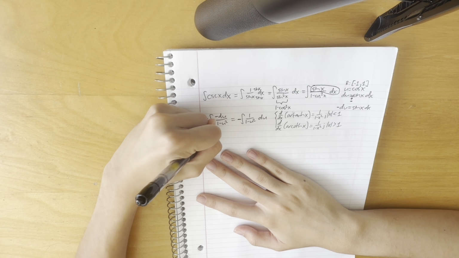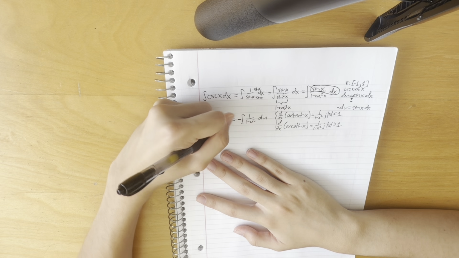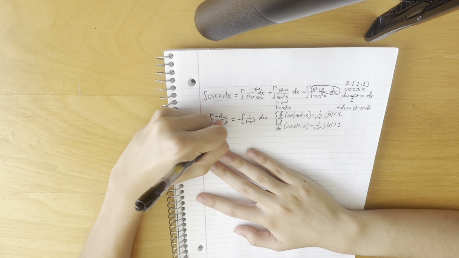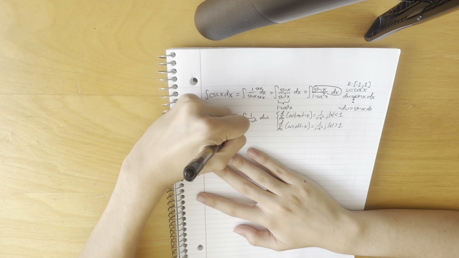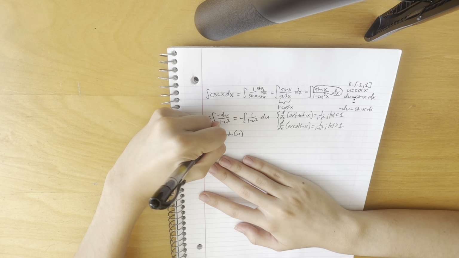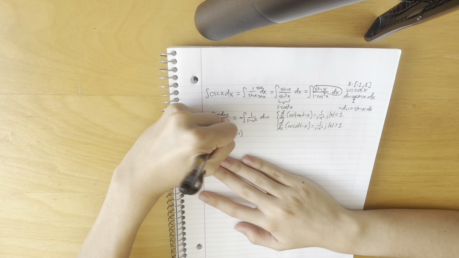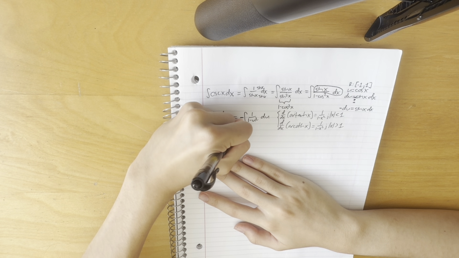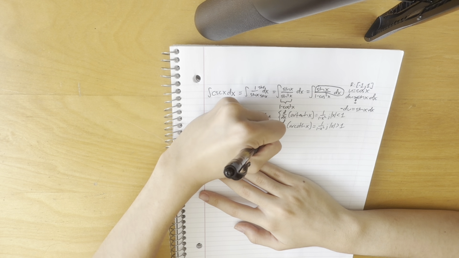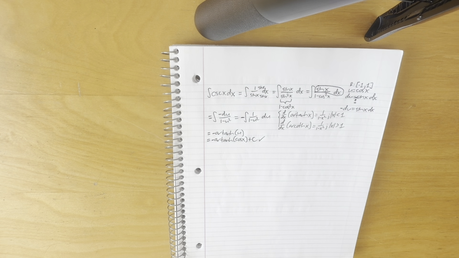So this is the integral of -1 over 1 minus u squared du, which becomes negative inverse hyperbolic tangent of u. And what is our u? Cosine of x. Plus c.